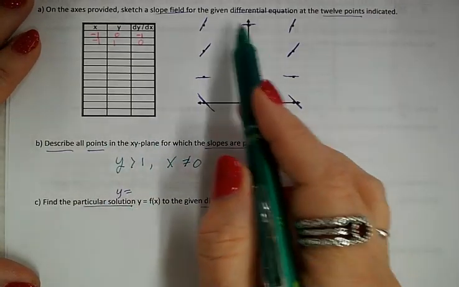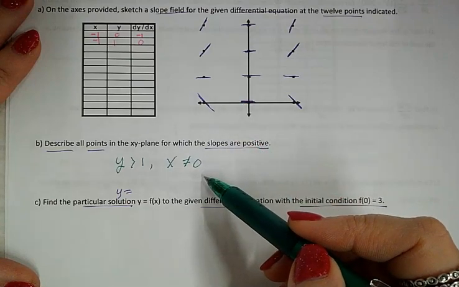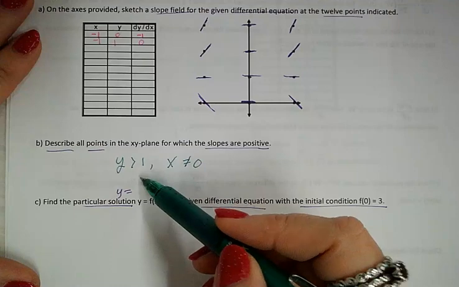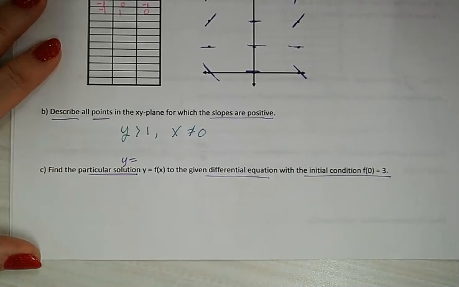Same thing is true here. You didn't necessarily have to have the full slope field figured out to be able to see that in order for that to be a positive slope, y has to be greater than 1 and x can't be 0. All right, so part C, you should be able to do this.